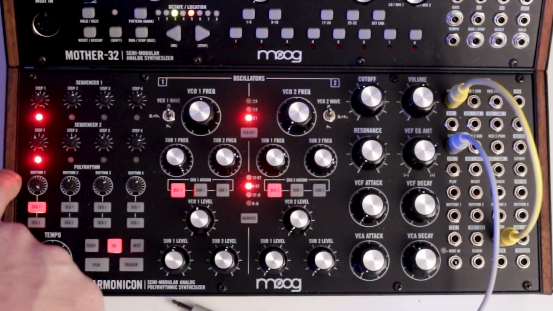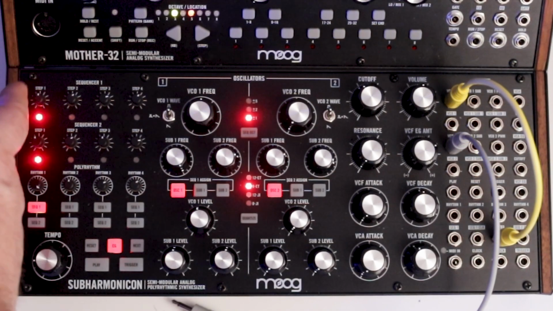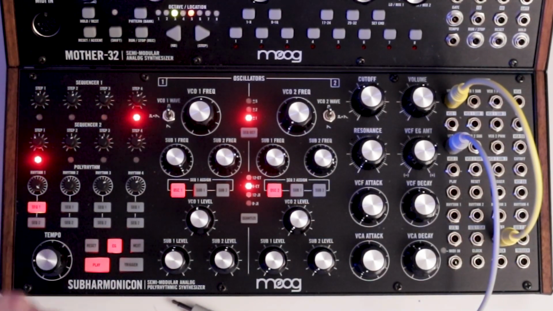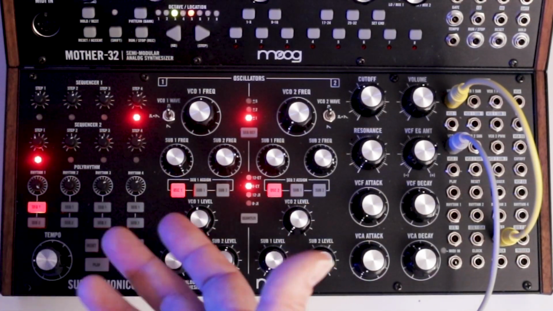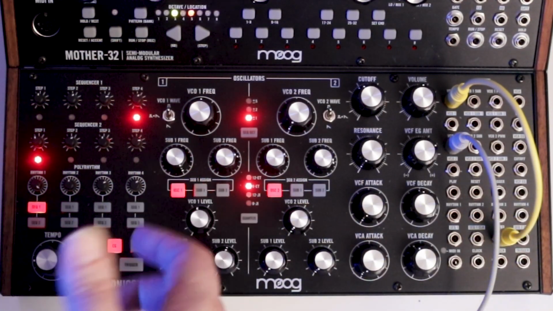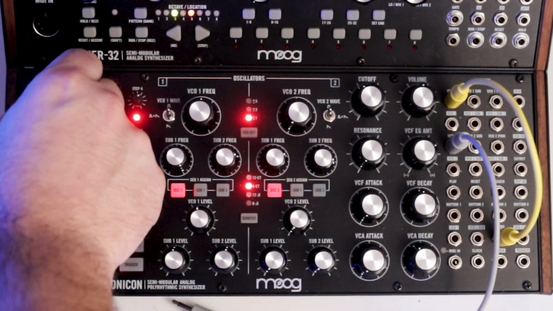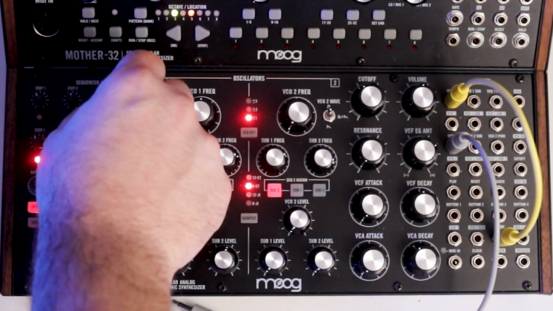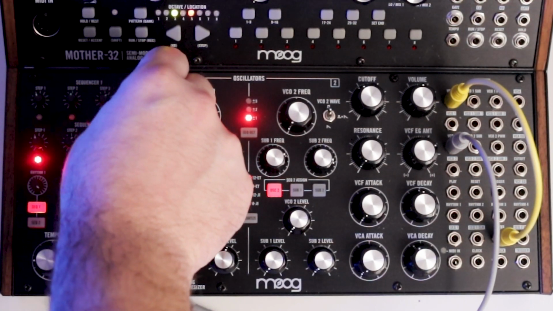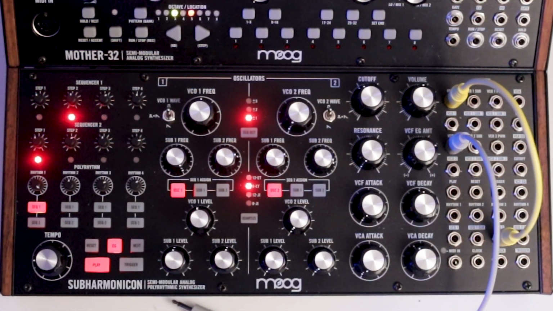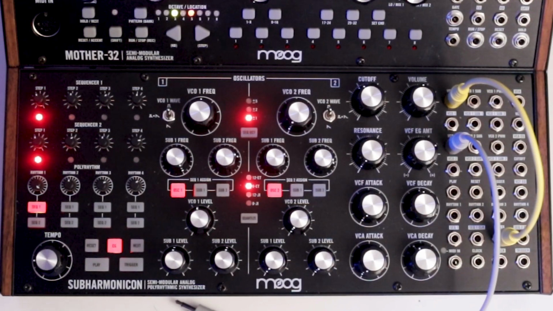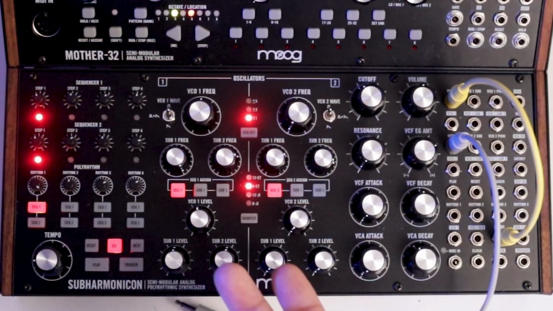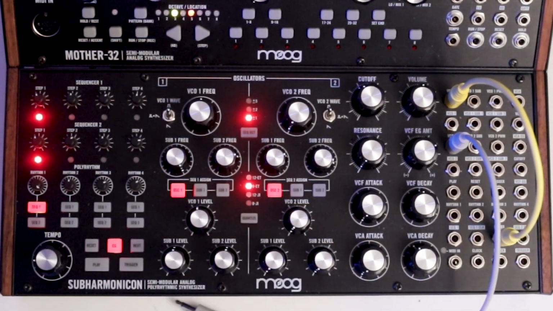If you set sequencer 2 to a particular key, in this case A, then every note that you play on sequencer 1, no matter where you set it, is going to be in the key of A. See, we're still playing notes in the key of A. So that is another way that you can change keys in the Subharmonicon, although it limits you to a four-step sequencer and eliminates the use of VCO2.